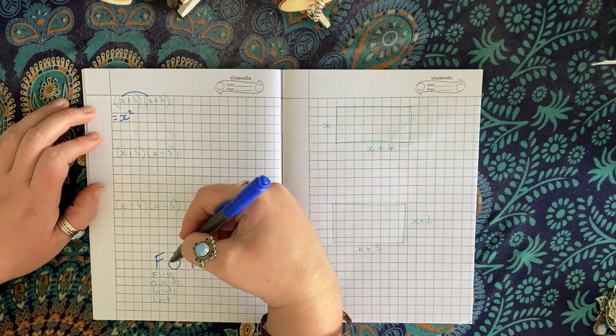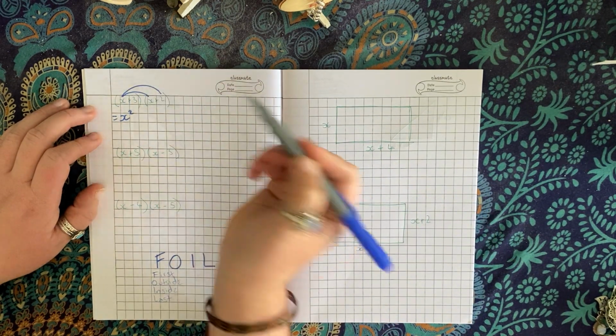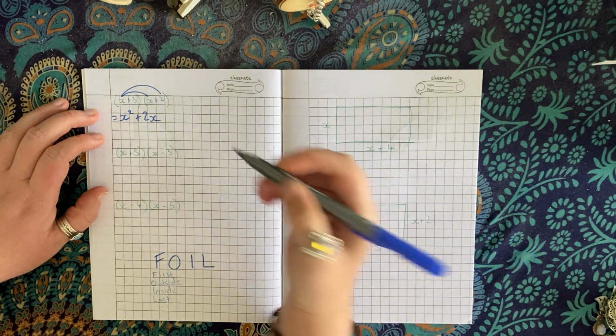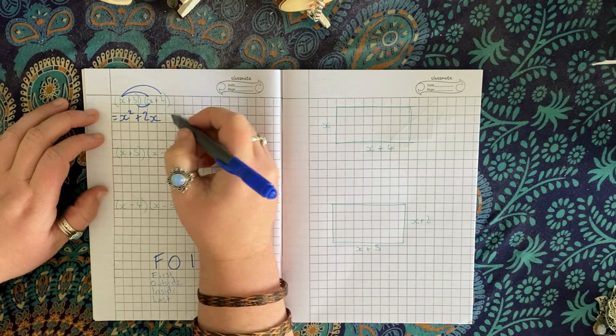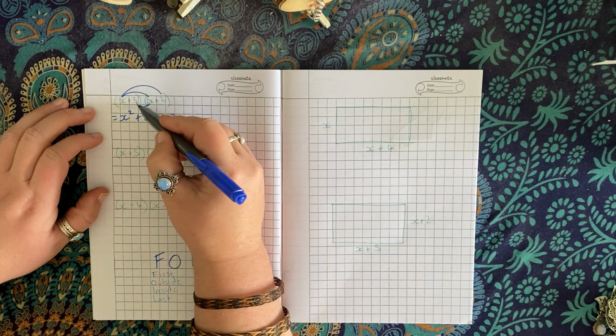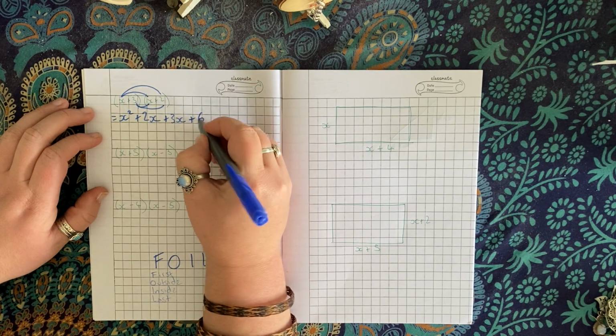Then we're going to do the outside ones, so x and 2. So x times 2 is 2x. Then we're going to do the inside ones. So we're going to do 3 times x, which is obviously 3x. Then we're going to do the last two. So 3 times 2 is 6.